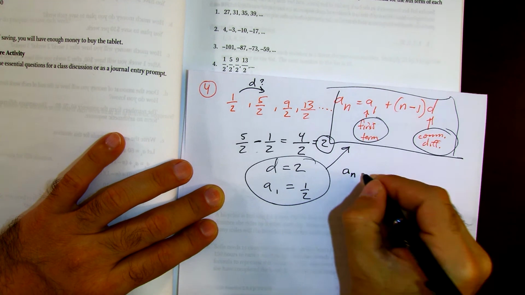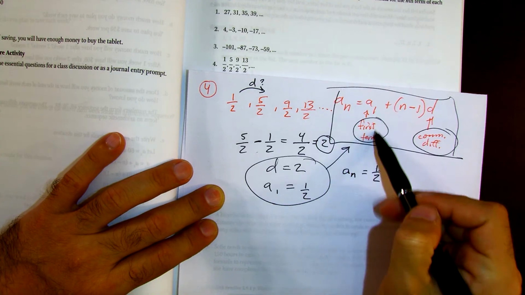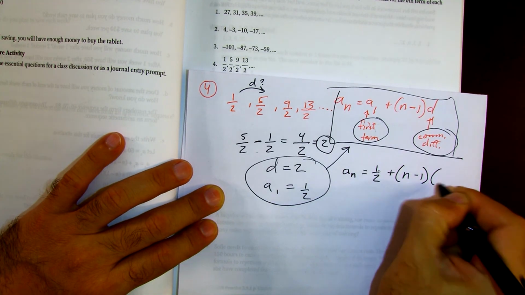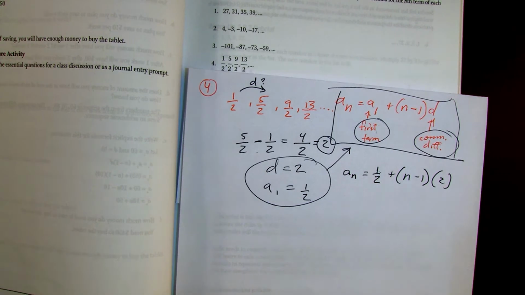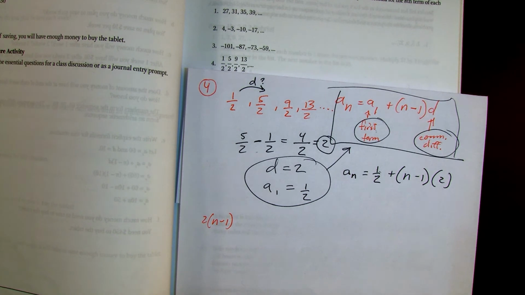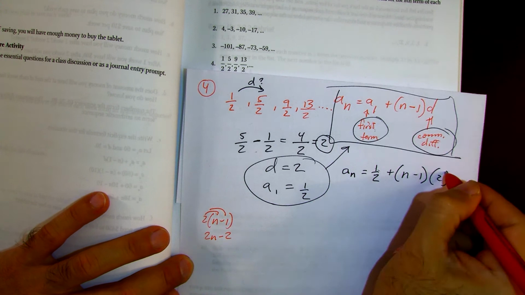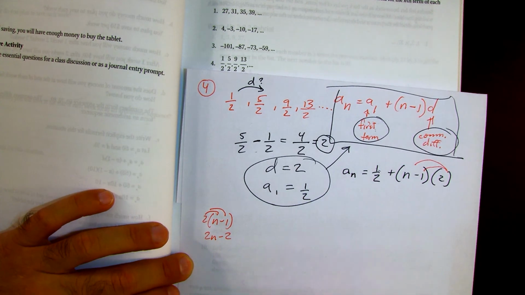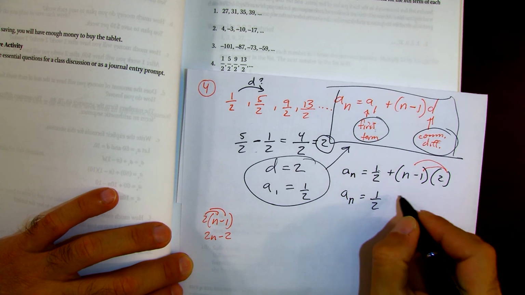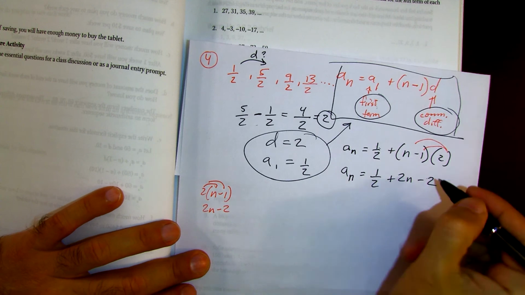a sub n, any term, is going to be equal to the original term, right? First term, plus n minus 1 times 2. Now, I know the 2's on this side, but this is exactly the same as if we had this, okay? So we just have to distribute and get 2n minus 2. That's going to be the same thing we get over here. We're going to end up with our a sub n. It's going to be 1/2 plus 2n minus 2. Let's combine what we can.